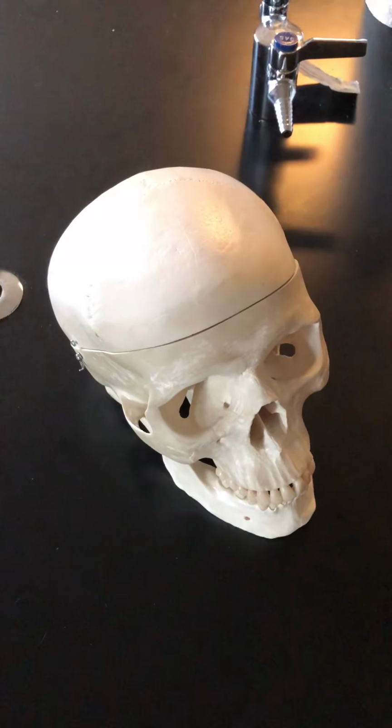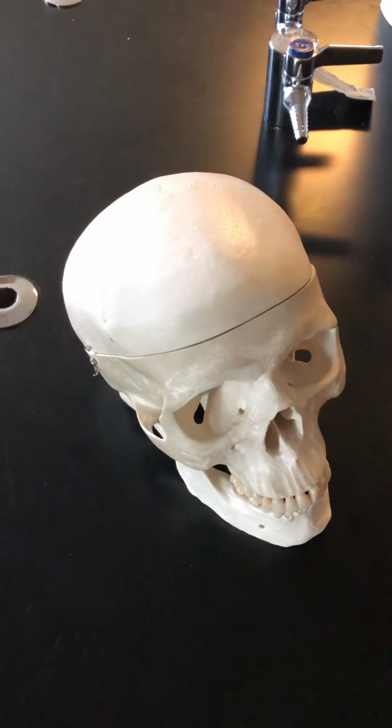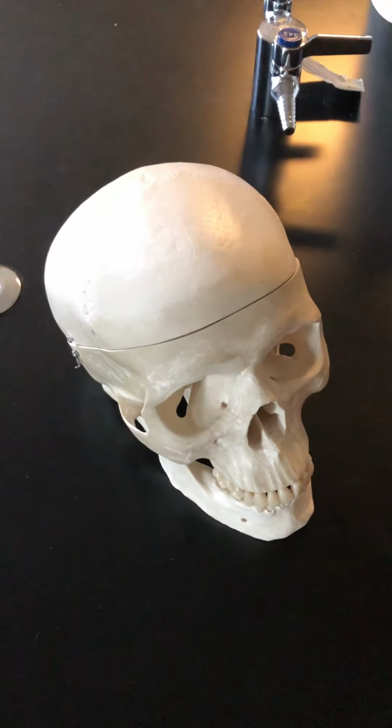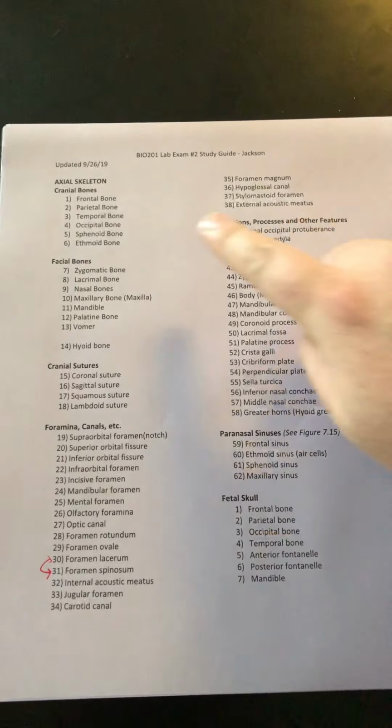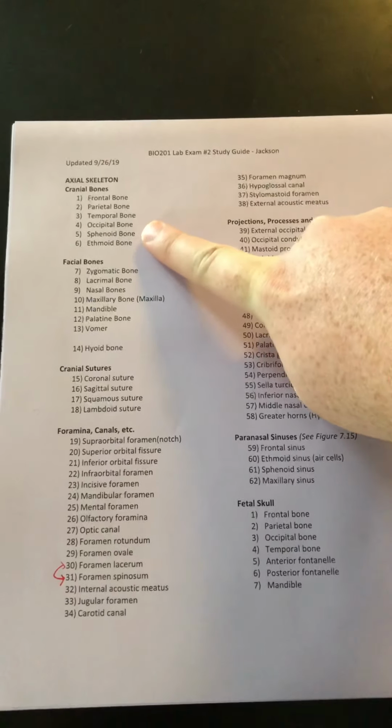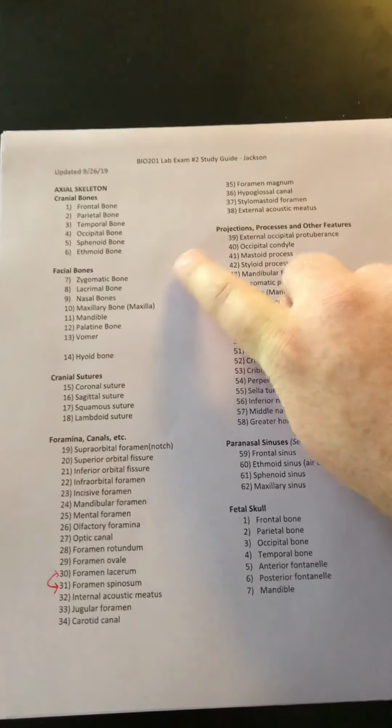Professor Jackson here, and today we're going to begin our study of the bone in preparation for lab exam number 2. As you can see here, I've got the updated study guide, and basically this organizes it slightly differently than the lab sheets. All the exact same terms are on this sheet.